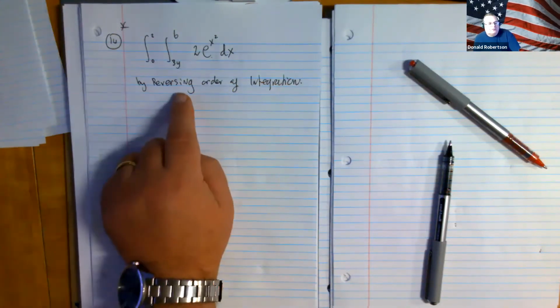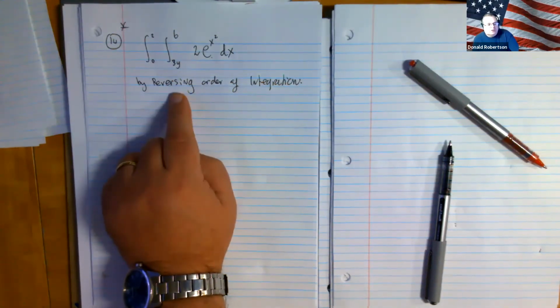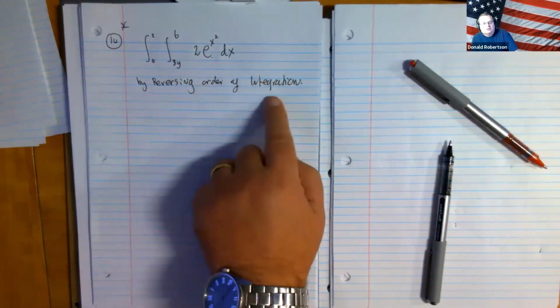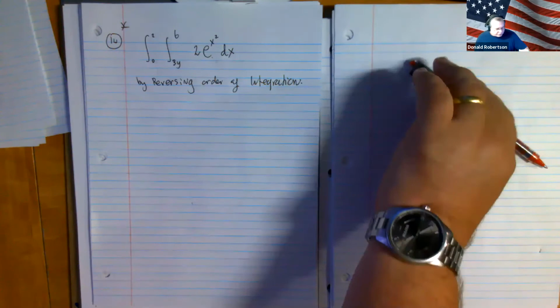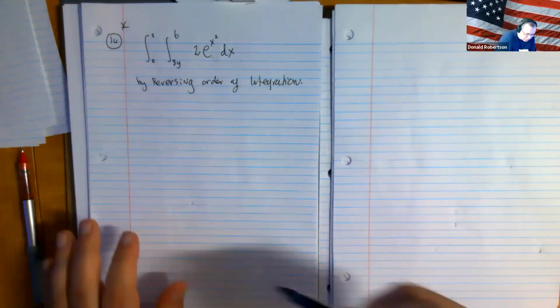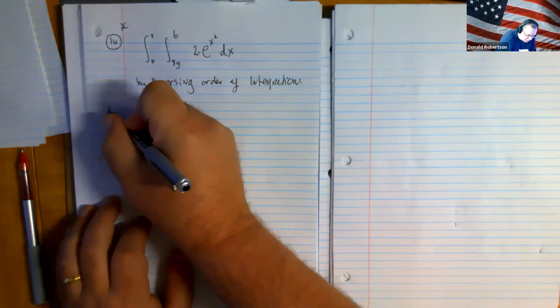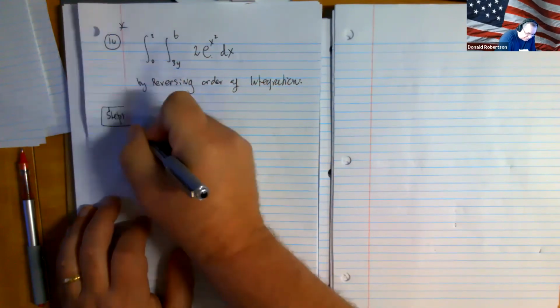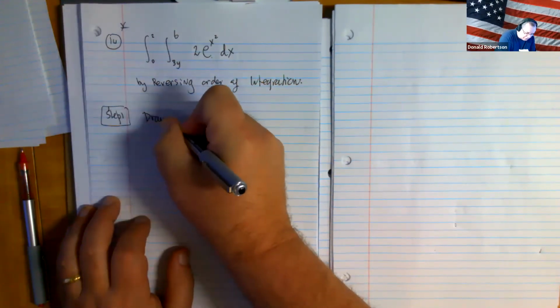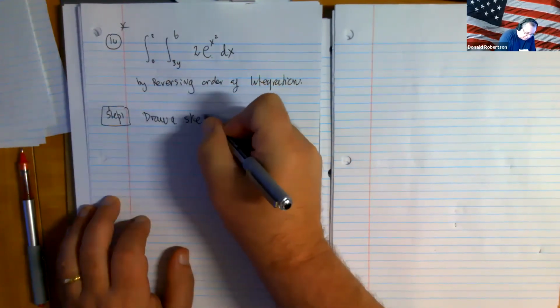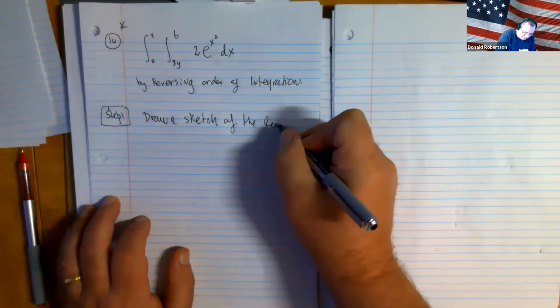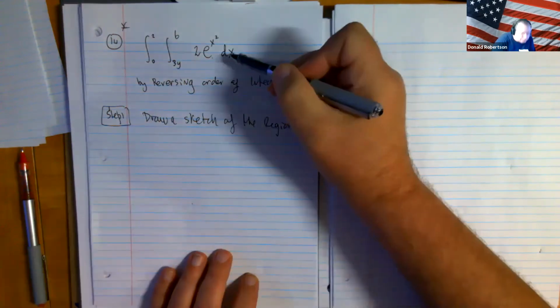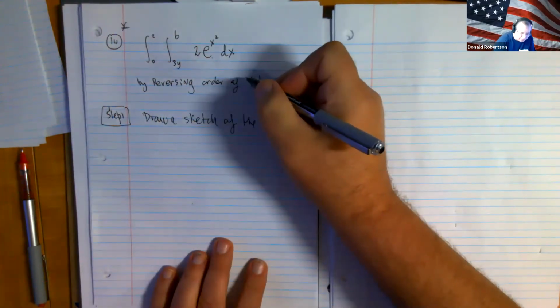Now, we are going to find this integral, and they tell you in the homework, by reversing the order of integration. The way you're going to do that one is, step 1, you're going to draw a sketch of the region. Now, oops, I forgot a letter in the alphabet here.